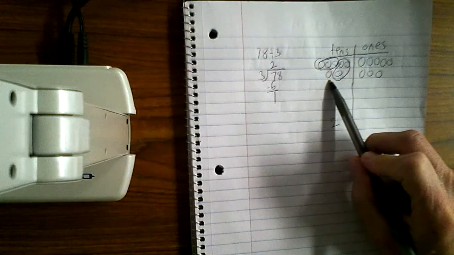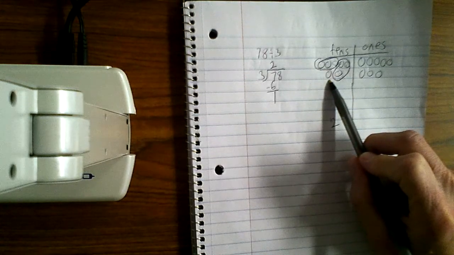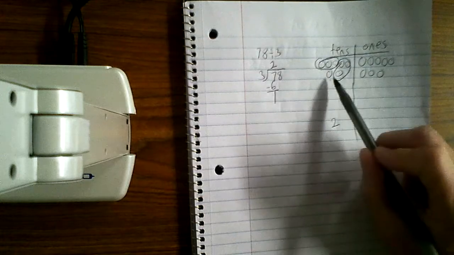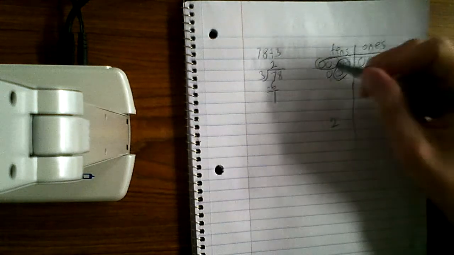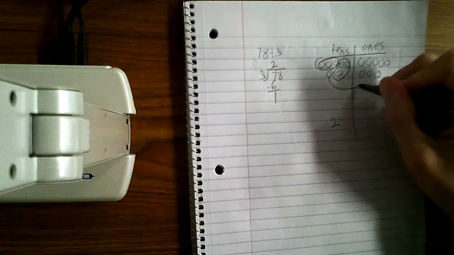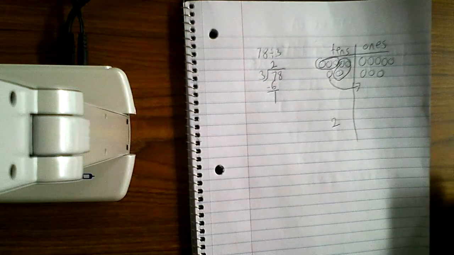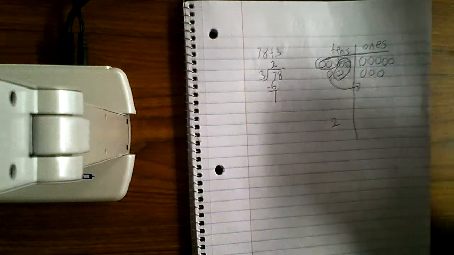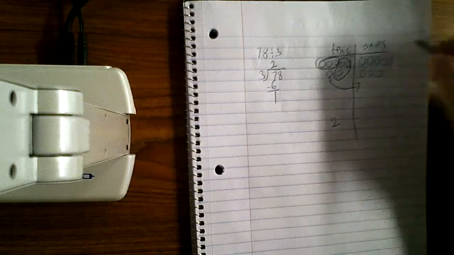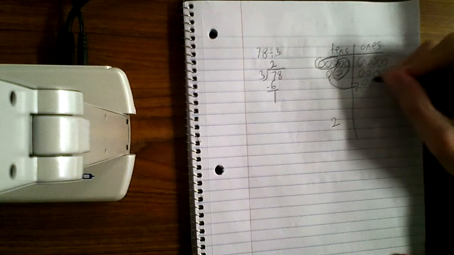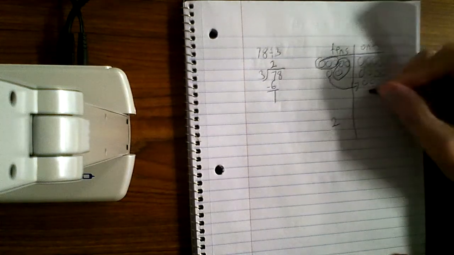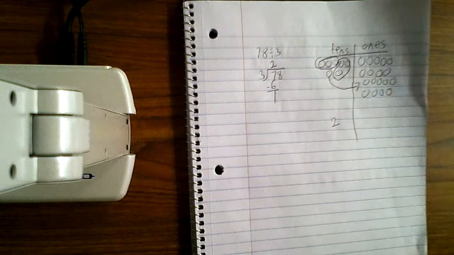We need to be able to divide it. So we're going to take it to where we can divide it. We can't divide 1 by 3, so we've got to regroup it so that we can divide it. So we take the 1 ten, and remember, place value tells us that 1 ten is the same as 10 ones. So let's regroup 1 ten into 10 ones. 1, 2, 3, 4, 5, 6, 7, 8, 9, 10.